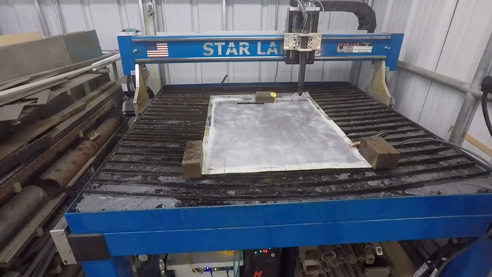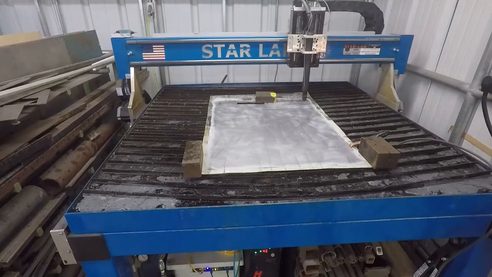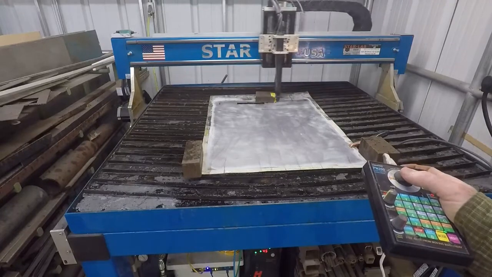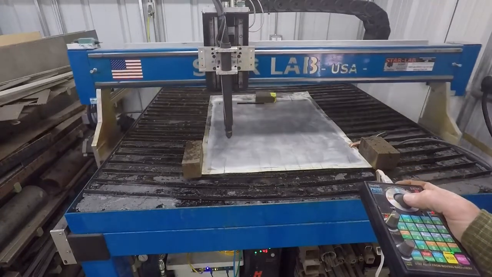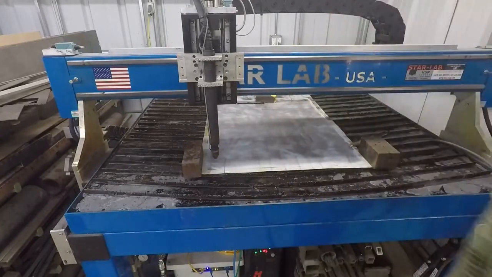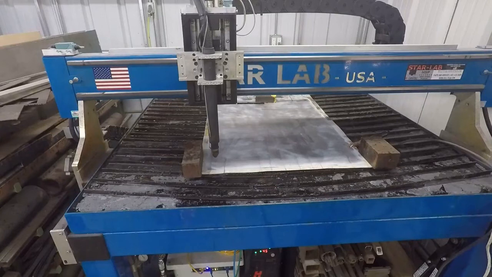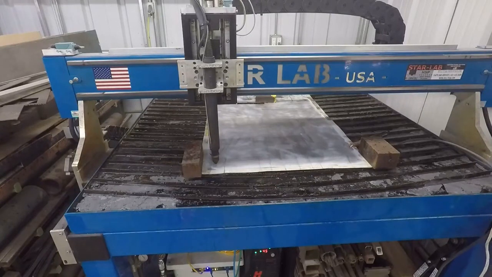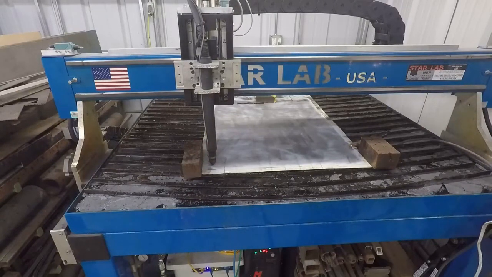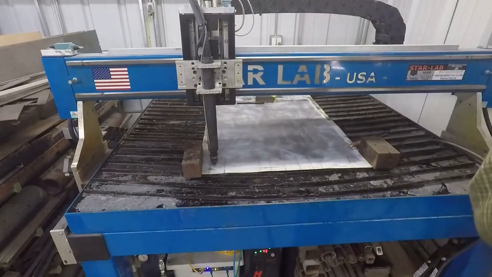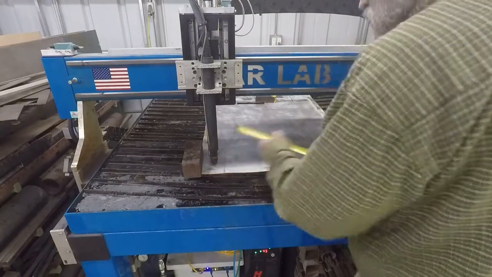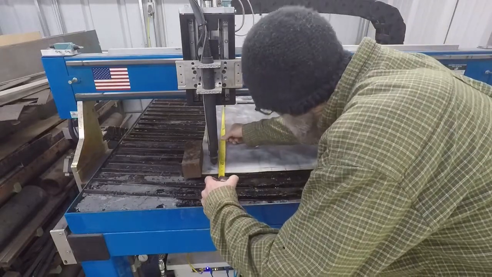Now I'm going to bring my gantry, just with the remote here. It's got a joystick and a couple of settings I can change. I want to bring it down to where it's going to start. You can see the torch will go up and down, so I want to bring it close to the metal, kind of where I'm going to be. I want to keep it off the paint, and make sure that it's going to clear everything. We're doing a 20 by 24, so it looks like we're going to be good.